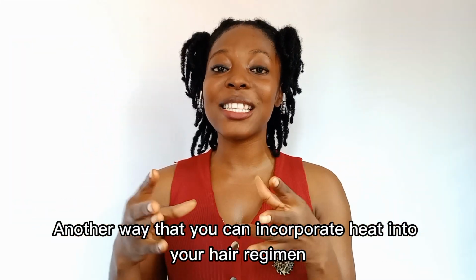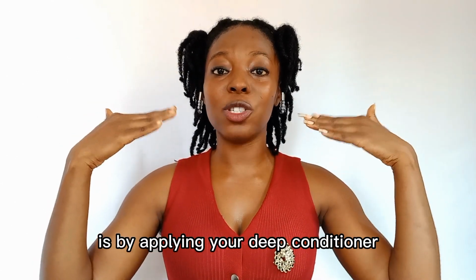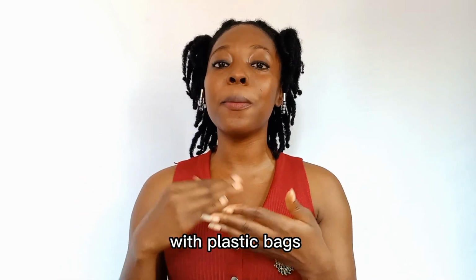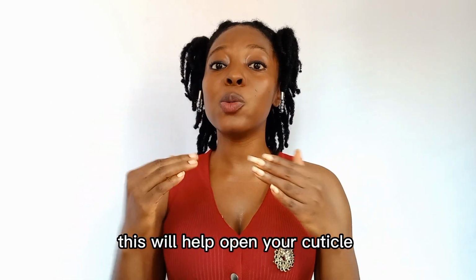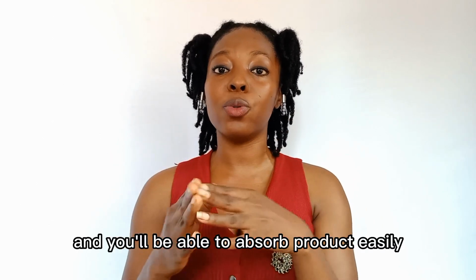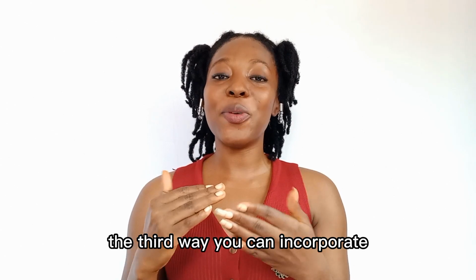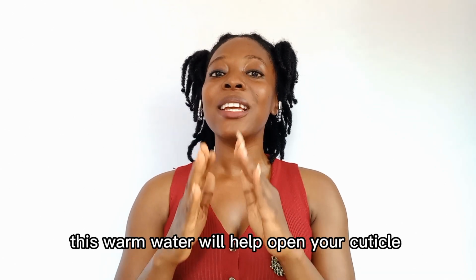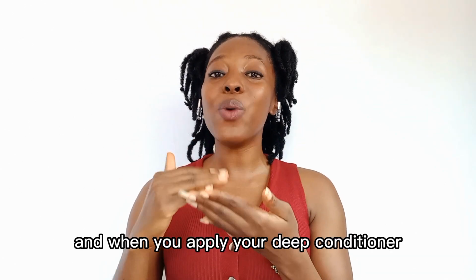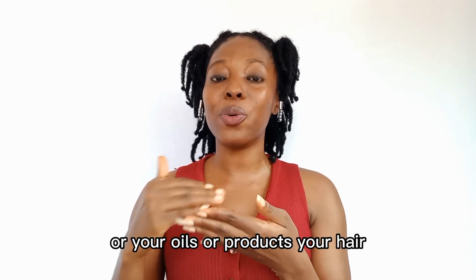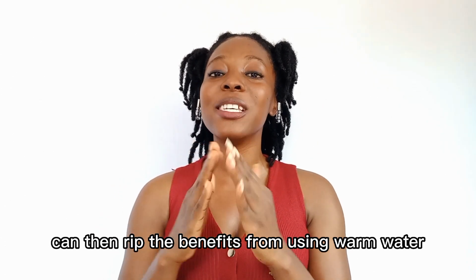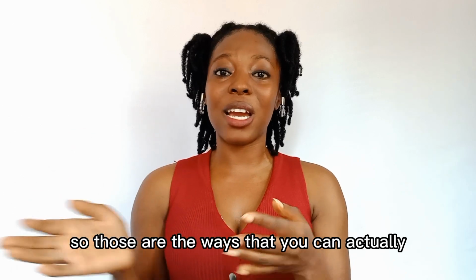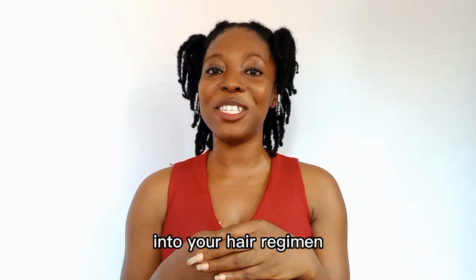Another way is applying your deep conditioner or whatever products you want on your hair and then wrapping your hair up with plastic bags or sitting under a steamer. This will help open your cuticle so you can absorb products easily. The third way is washing your hair first with warm water. This warm water will help open your cuticle, and when you apply your deep conditioner, oils or products, your hair can reap the benefit. So those are the ways you can incorporate heat into your hair regimen.